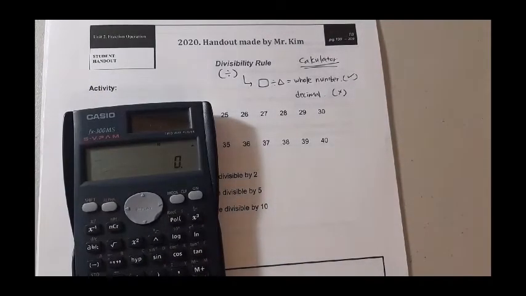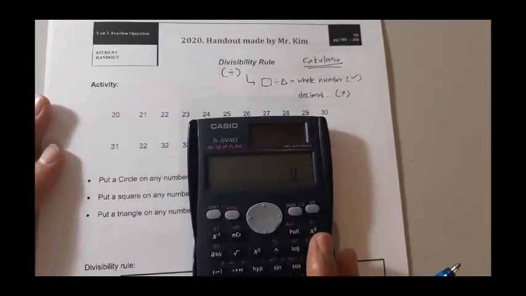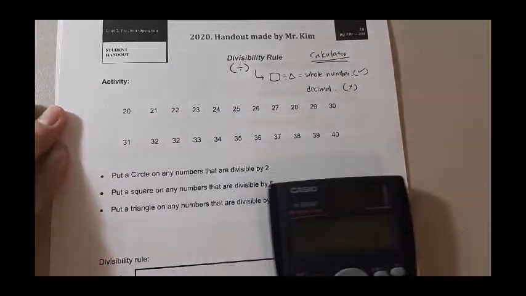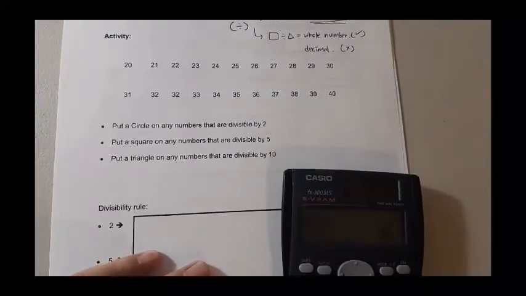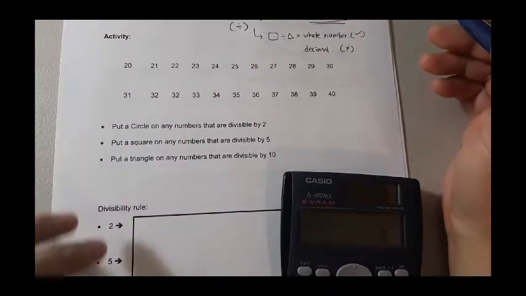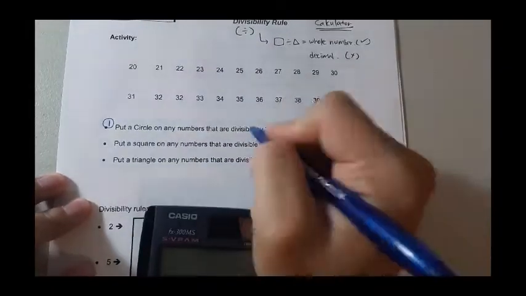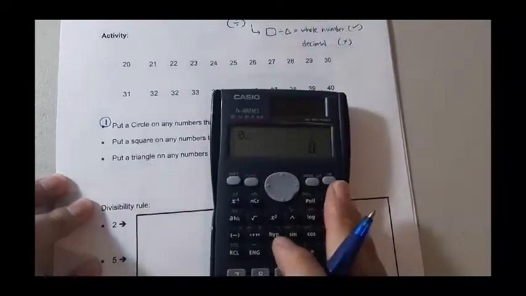So I'll give you a little bit of time so that you can grab your calculator. As you may notice, I grabbed my calculator, and of course we're going to start using the calculator, but later we're not going to use it; we're going to use mainly our mental math. So let's go with this divisibility rule activity. We have every number from 20 to 40. I want you to do this first: find out which numbers are divisible by 2.